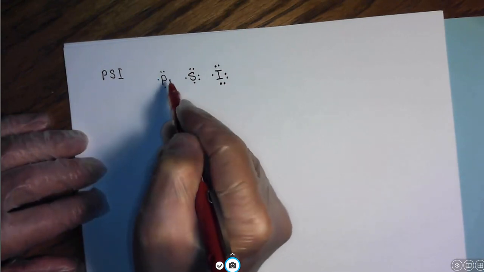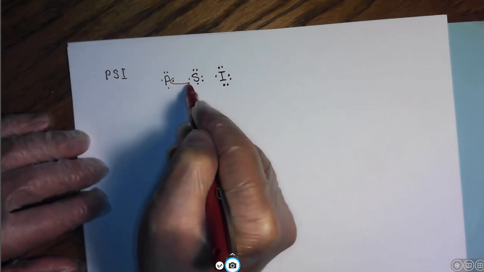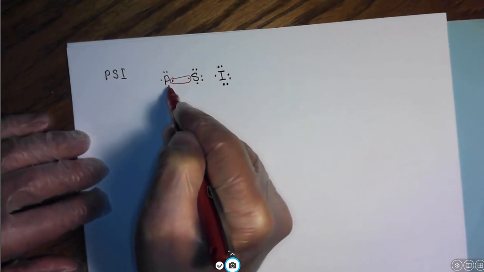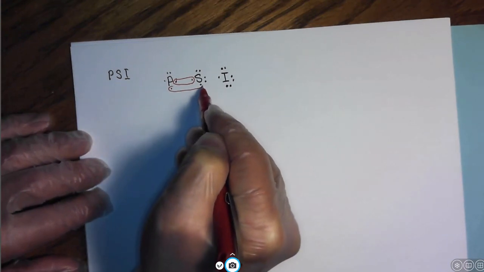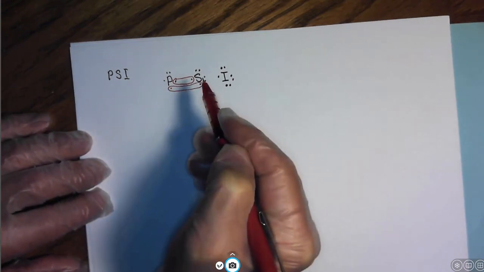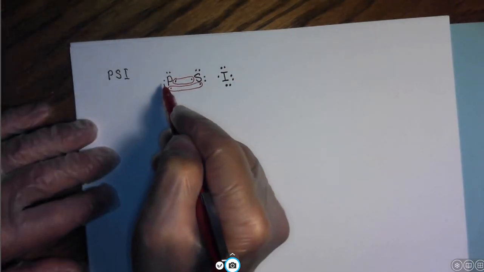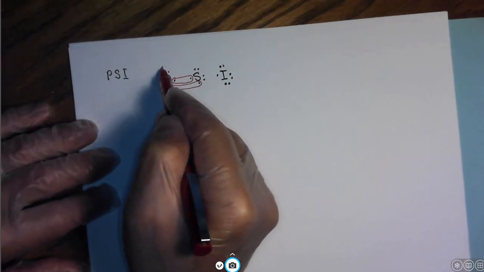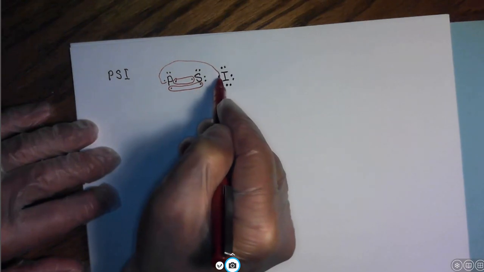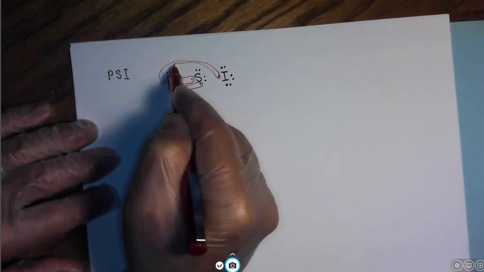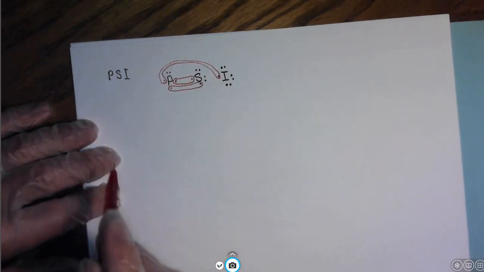In order for this to actually work, I know, because I've been doing this a while, that I've got a bond between phosphorus and sulfur twice. That's that double bond you were asking about. And then I bond one time with this iodine over here.